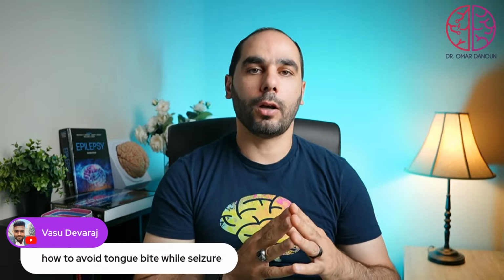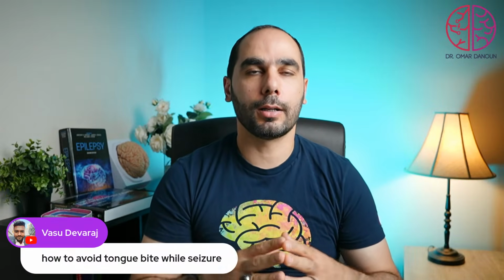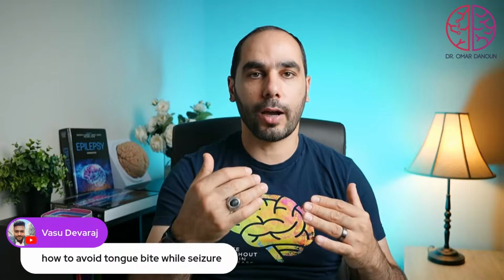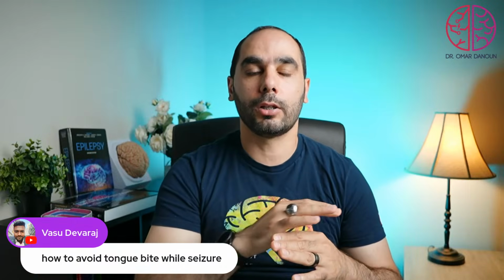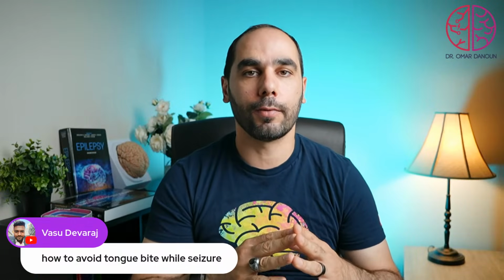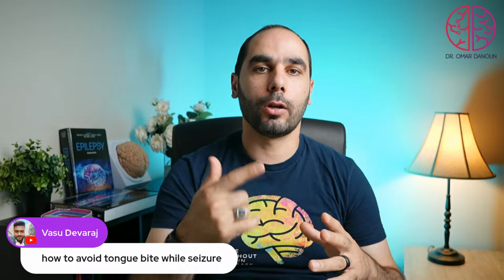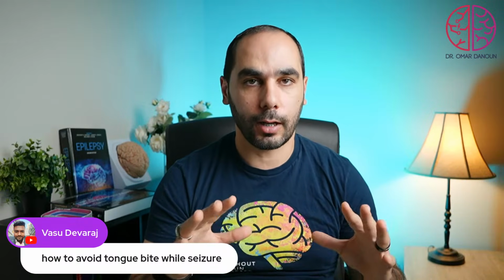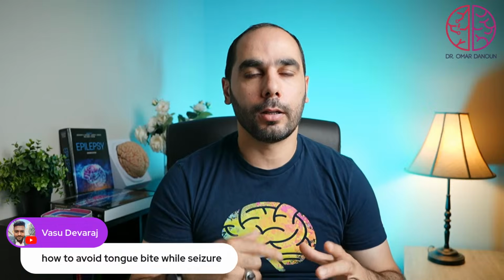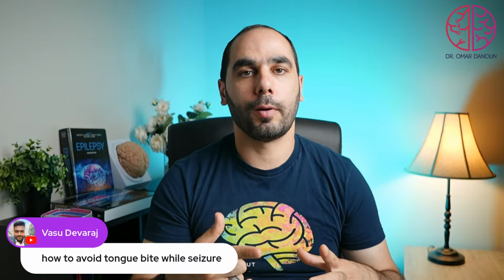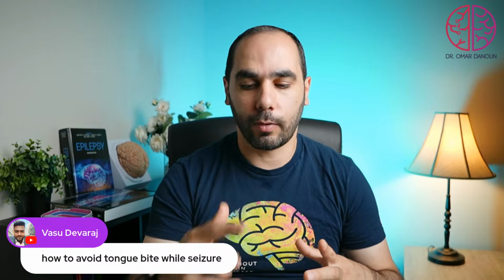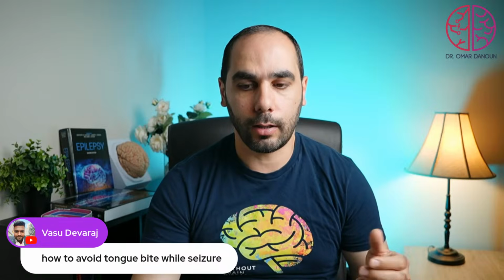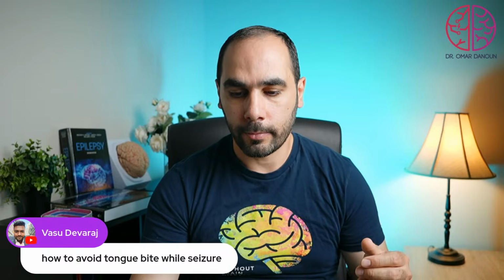So how to avoid tongue bite and seizures? Unfortunately, there is no way we can avoid the tongue bite during the seizure itself, and the recommendation is not to put anything in the mouth of the patient during the seizure because that will exacerbate the problem. They can bite through the metal or anything, so don't put anything in their mouth. However, treatment of seizures can prevent the seizures from happening and prevent the tongue bite, but you cannot do anything to prevent the tongue bite during the seizure.